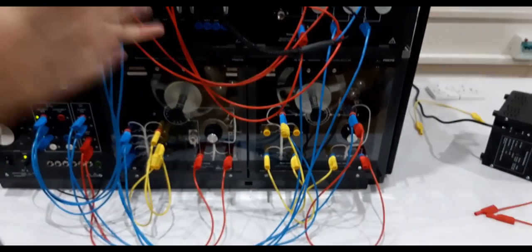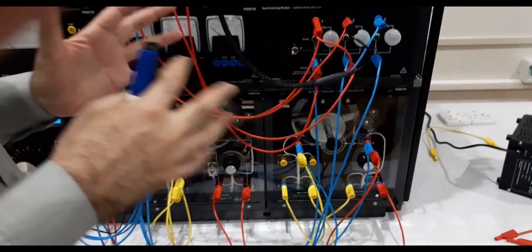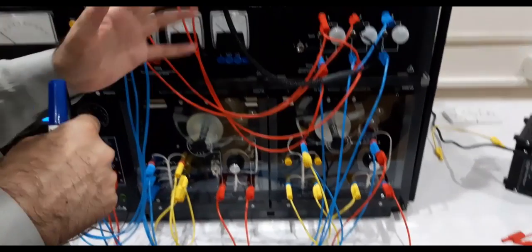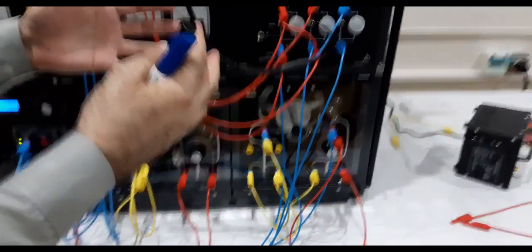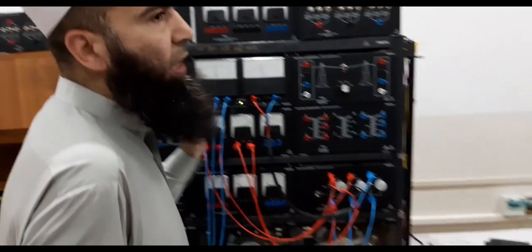Now another statement that I should make here, as I discussed: after the synchronization, this machine will be the slave of the system. It can't do anything. The speed will remain the same.